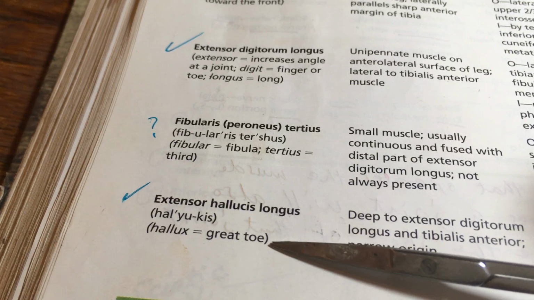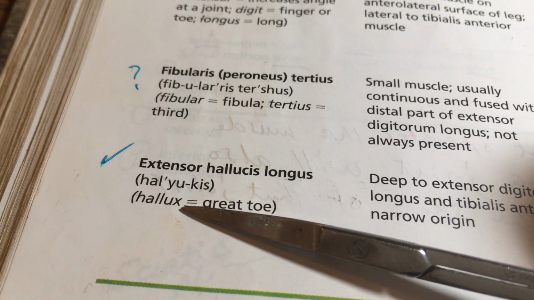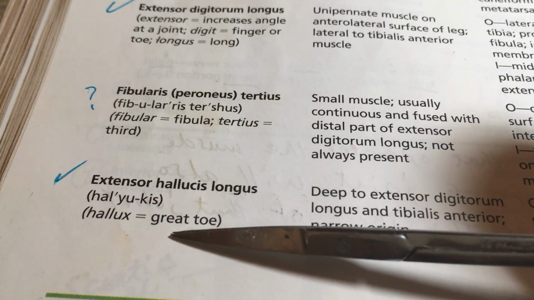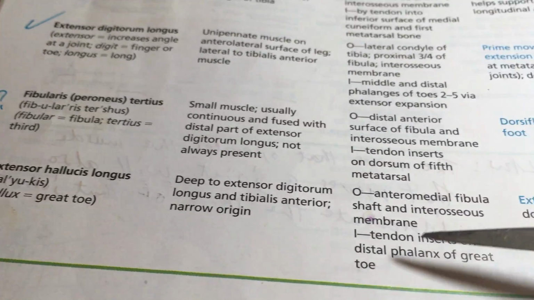Remember that the great toe is referred to by the name Hallucis. Maybe that's your first son's name. Your second son's name is Pollux. It's hard to know these things.